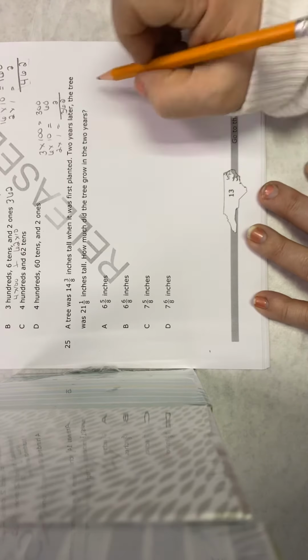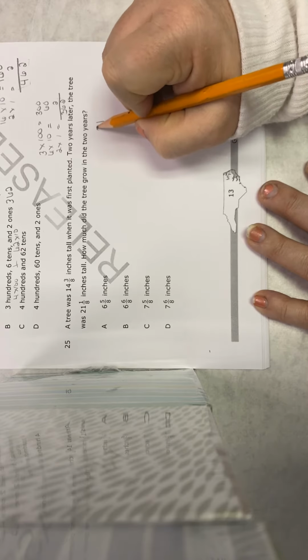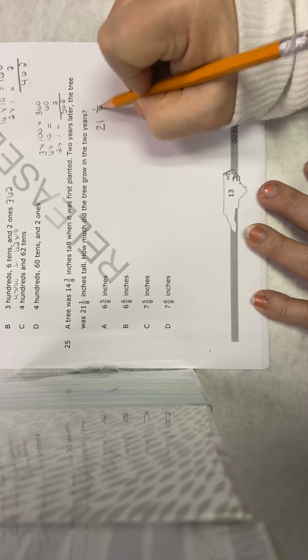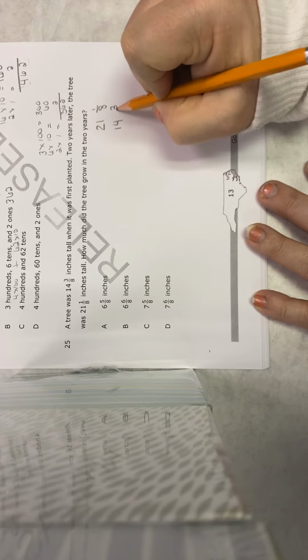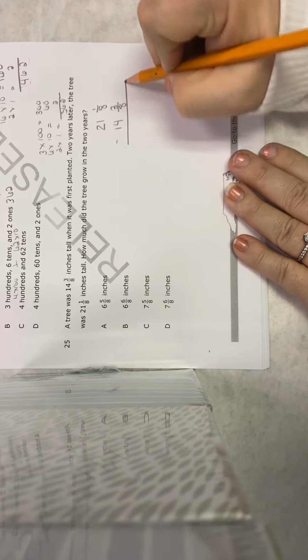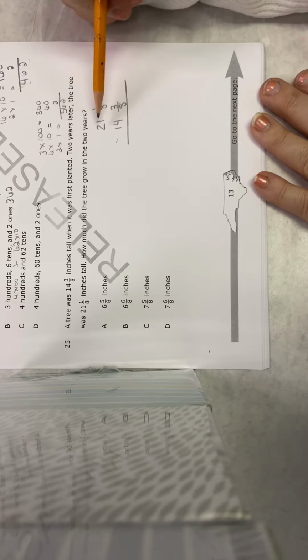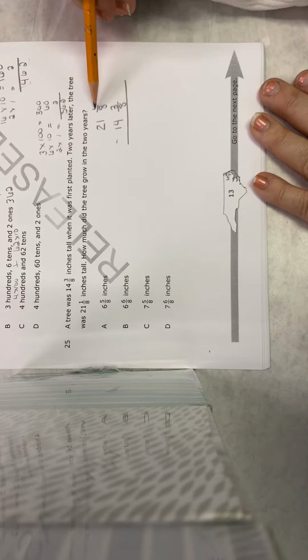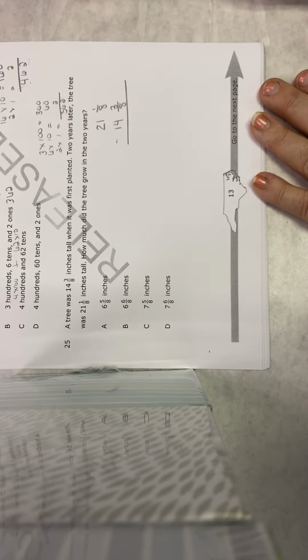Well, the problem with that is, and I'm going to go ahead and write that out so you can see what this would look like. You could borrow to do this subtraction. The 21 minus 14, you would have to borrow. But the problem here is you have a 1/8 and a 3/8. Well, 1/8 is smaller than 3/8. So again, you have to borrow.